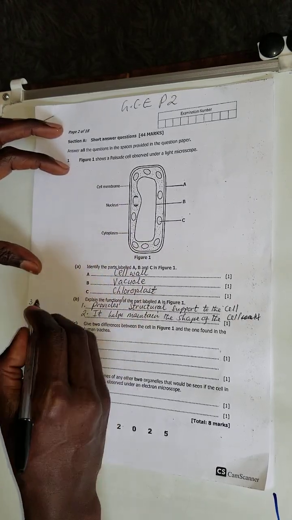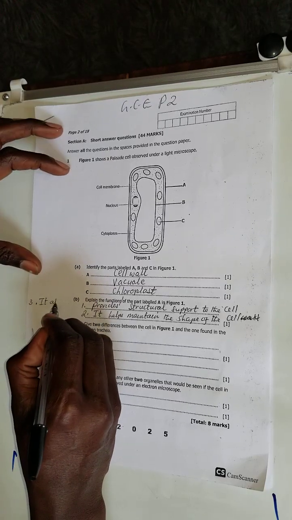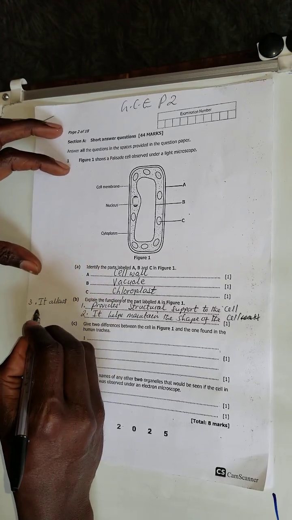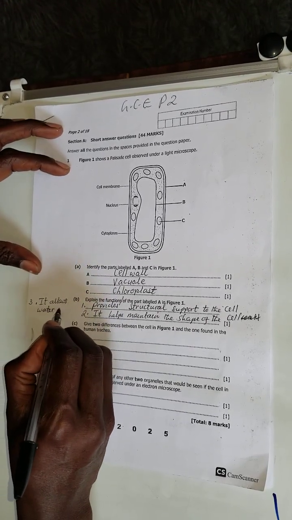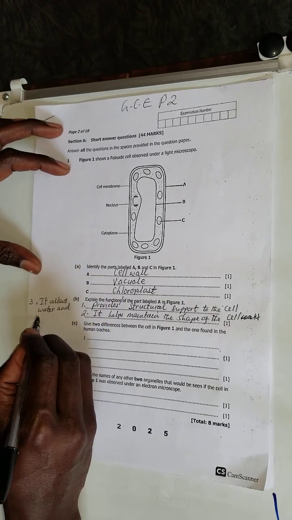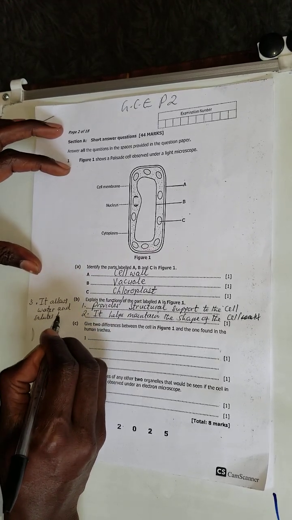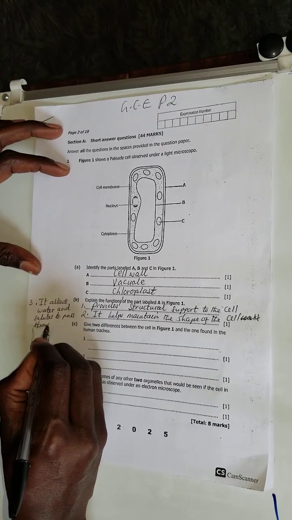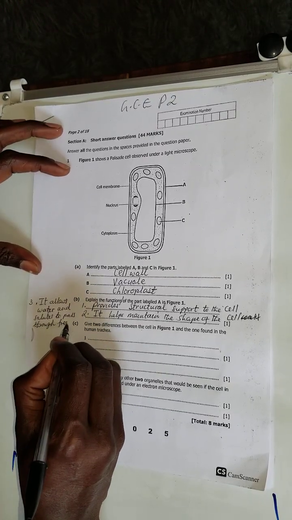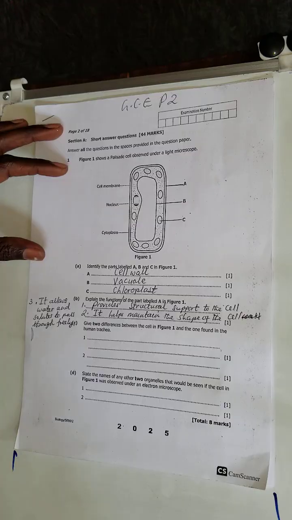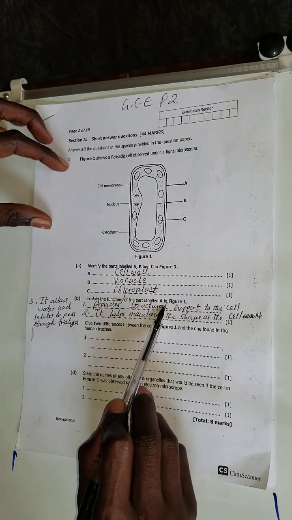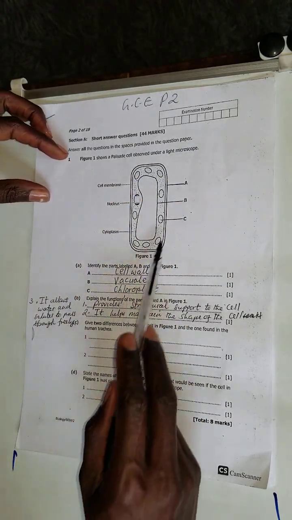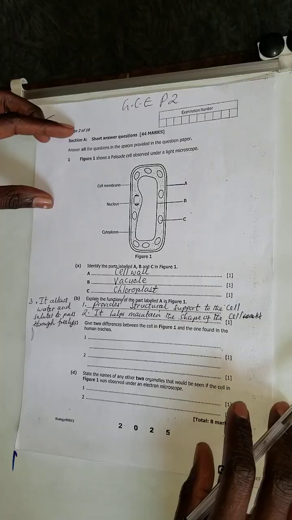So that's the idea that you need to remember about the cell wall. Of course, you need to remember the functions of all these other parts.